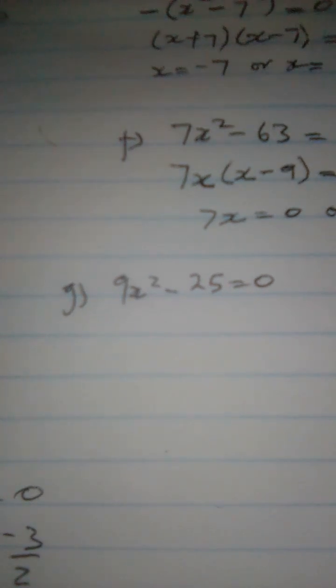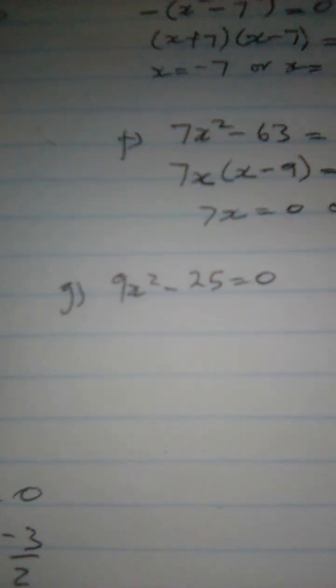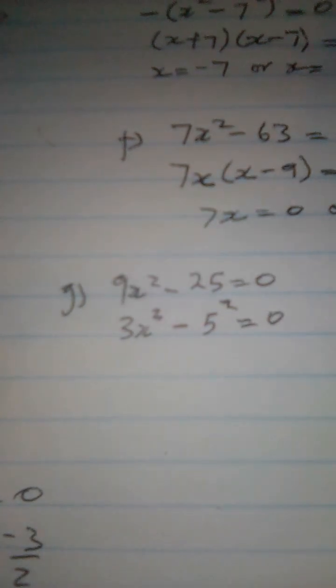Okay, as you can see from here, 9x squared can be rewritten as 3x squared, and minus 25 can be written as 5 squared, equal to 0.